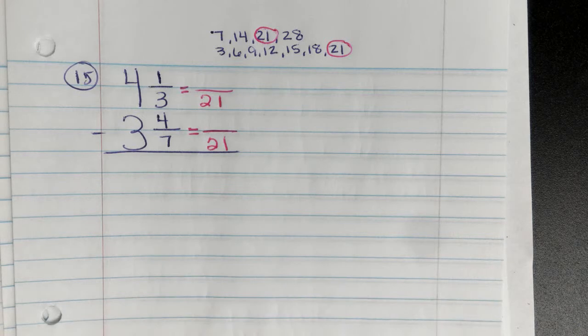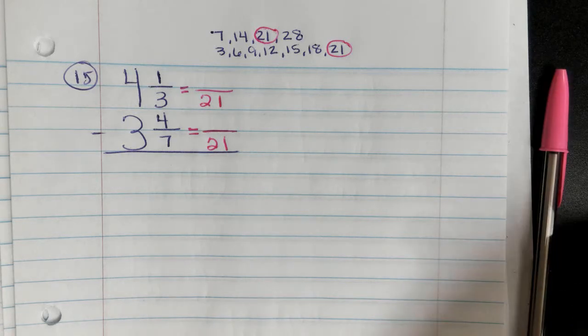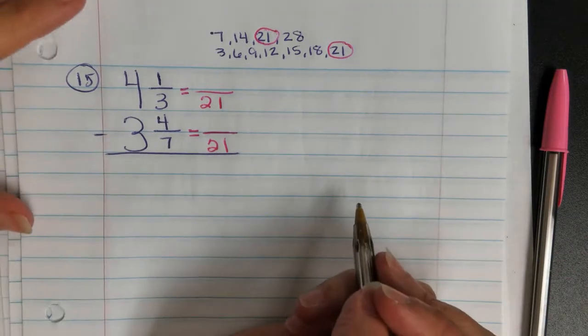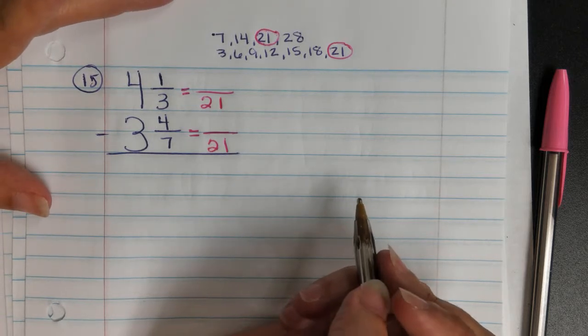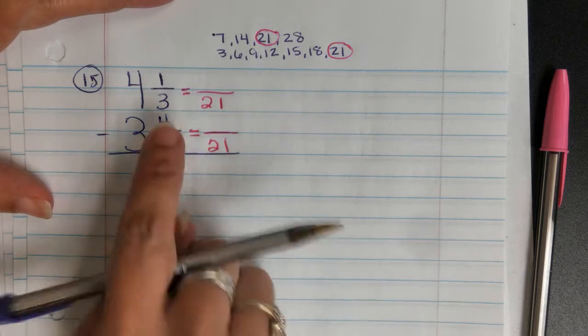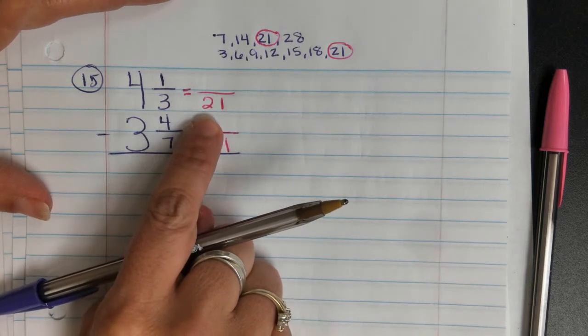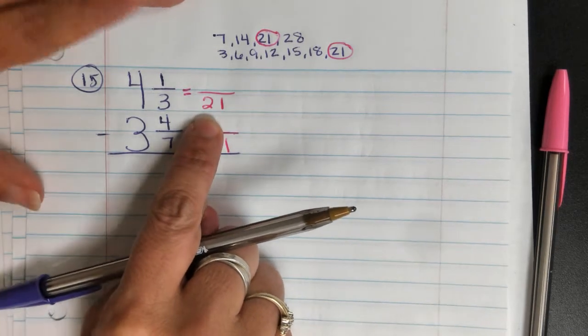Okay, the next step is creating the numerator. To create the numerator, what we're thinking is 3 times what is 21? Y'all know it. What is it? 7.